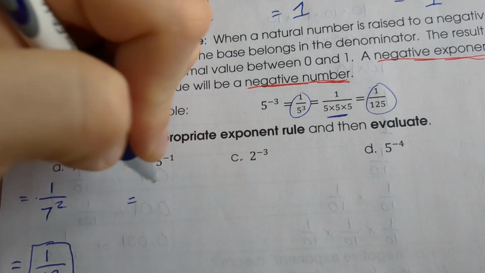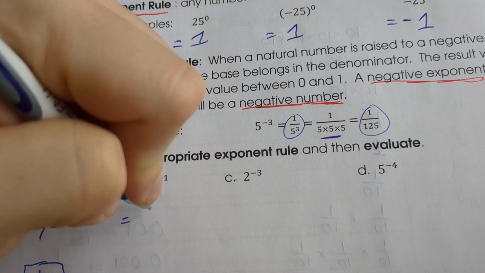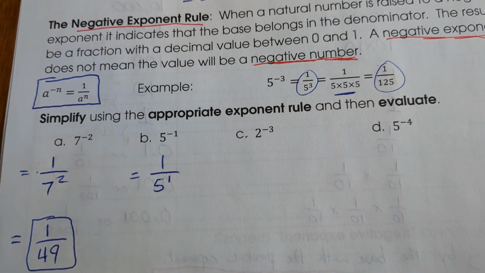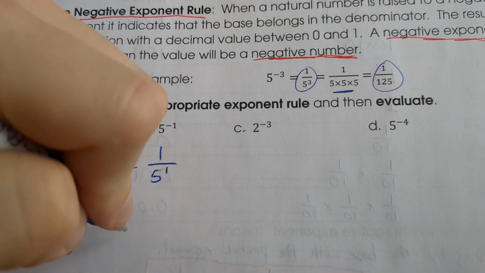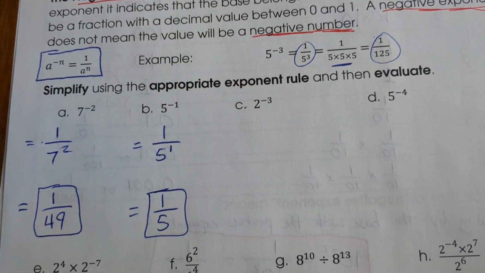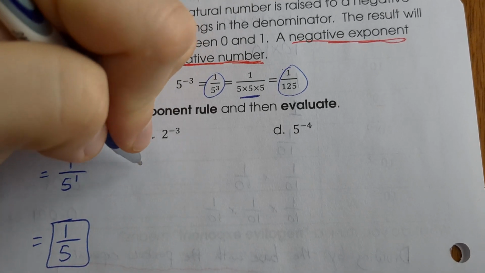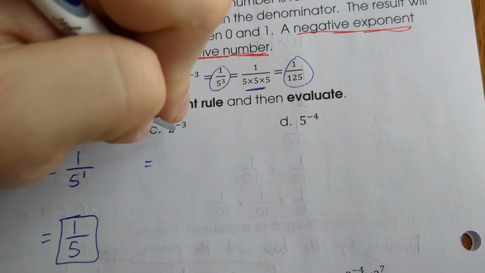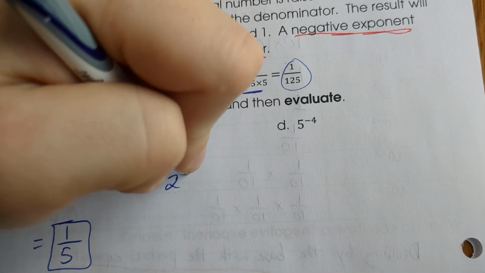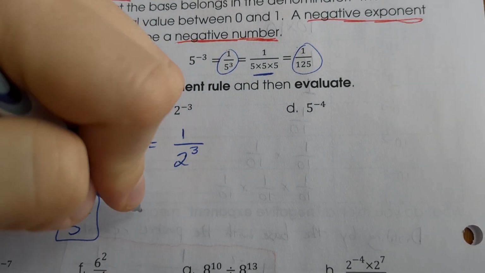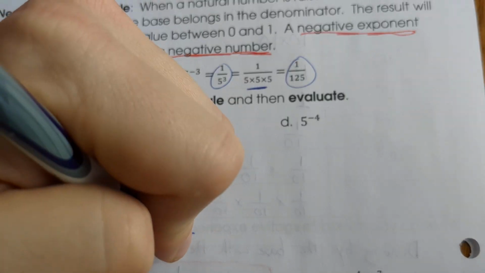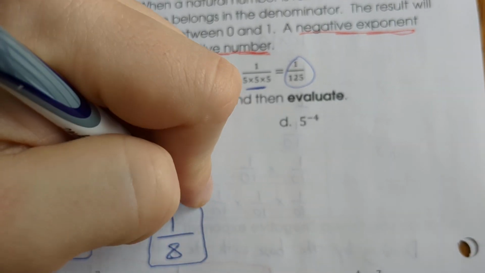Okay, next one. This is a negative exponent, so we need to put it in the denominator. That'll make it positive. And then 5 to the exponent of 1 is still just 5, so 1 over 5 would be our answer. Okay. Next one. Because we have a negative exponent, it needs to go in the denominator, and the exponent becomes positive. And then in our calculator, we can do 2 exponent 3, and you should get 8. So our answer would be 1 over 8.